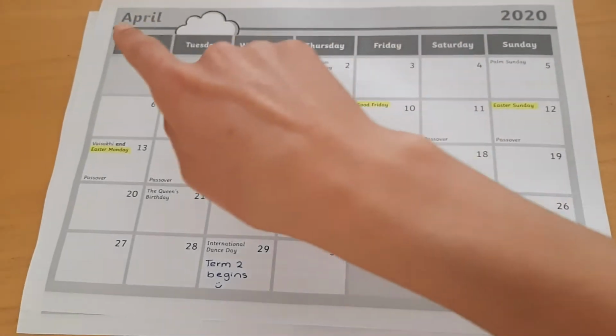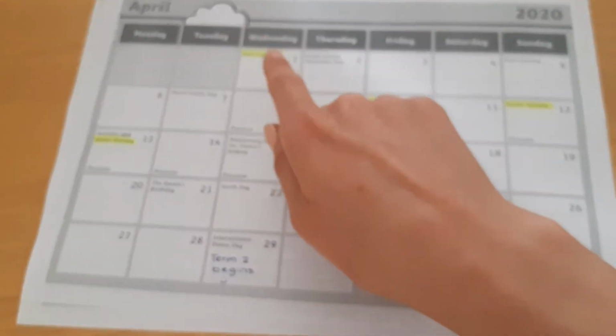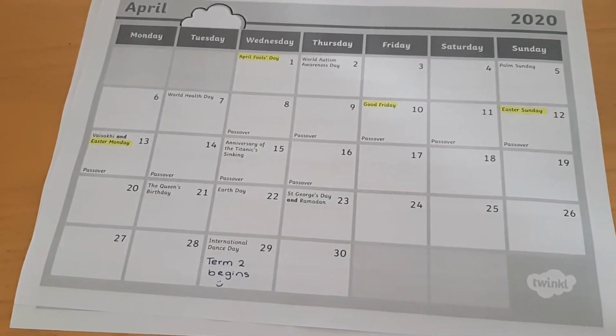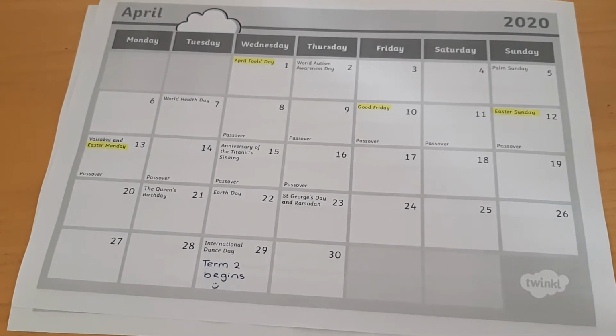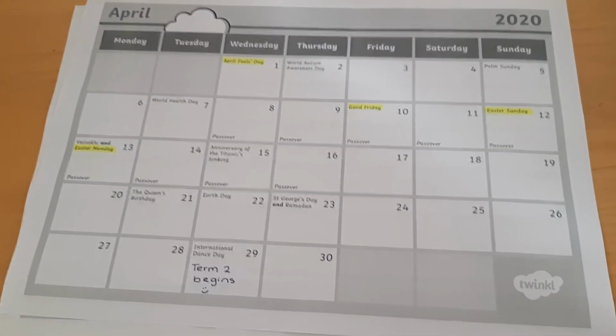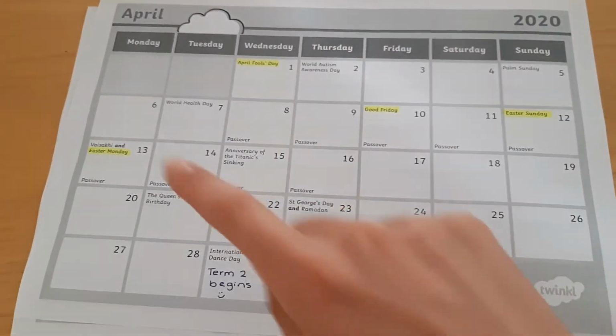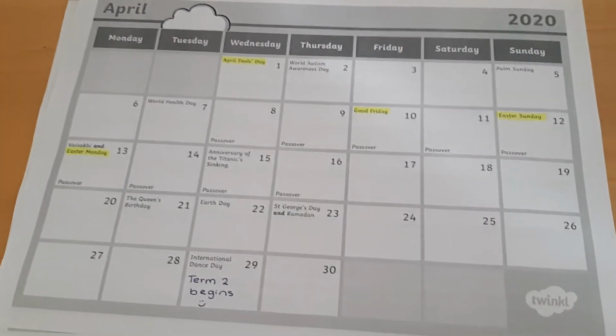Along the top, you'll also have the days of the week. We know there are how many days in a week? Correct, there are 7, and they always go in this order. Monday to Sunday and then back around and then again and again and again.